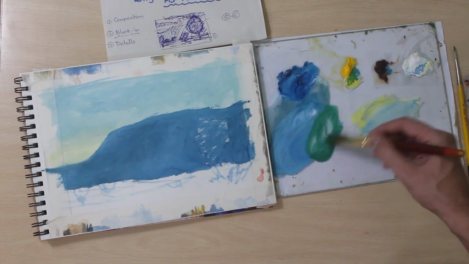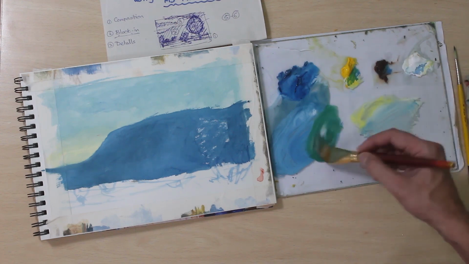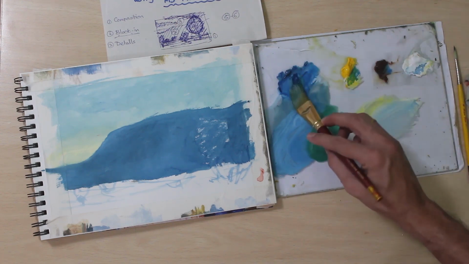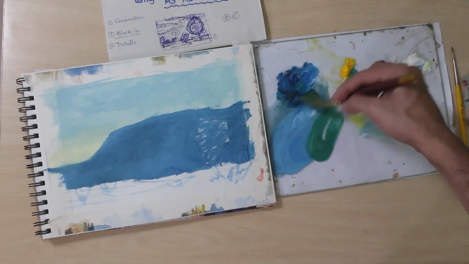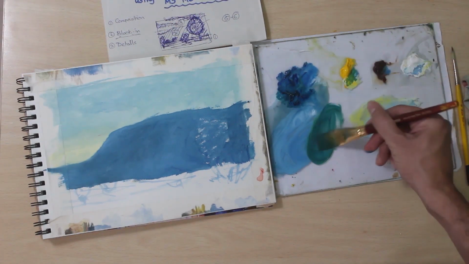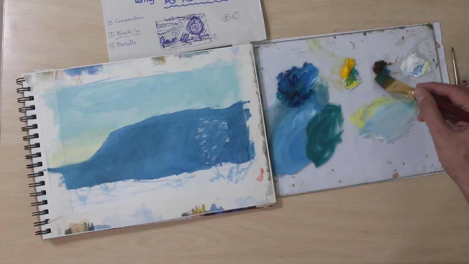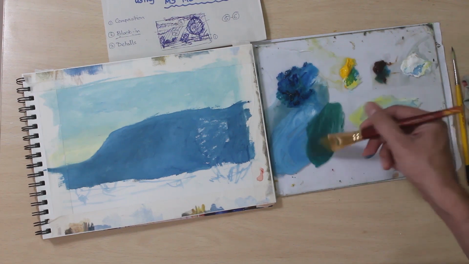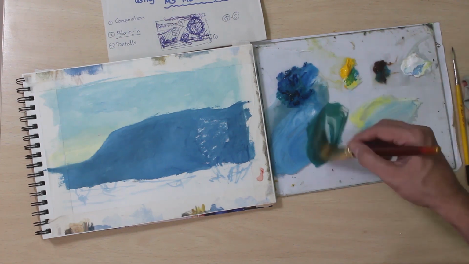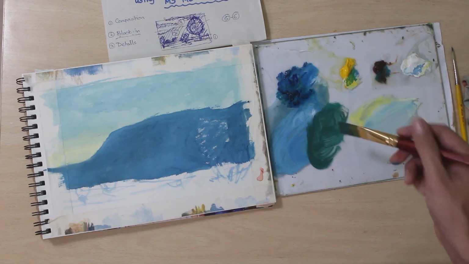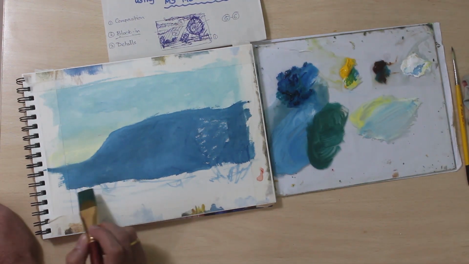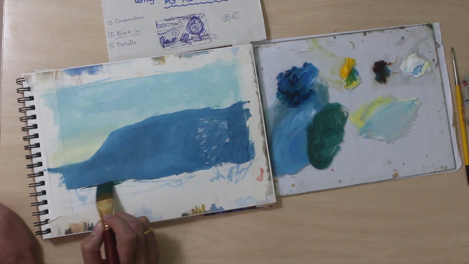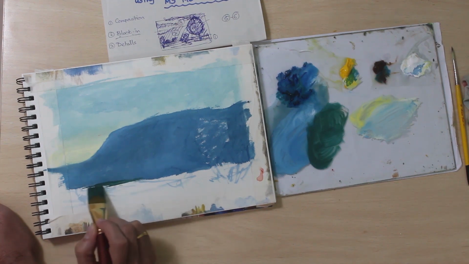I want it to be green, but still I want it also to be dark because it's an evening time painting. So it will be green, but it will be darker green. And let's test this color. Seems okay to me.